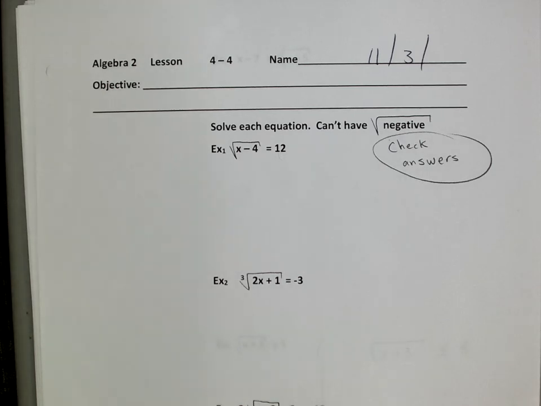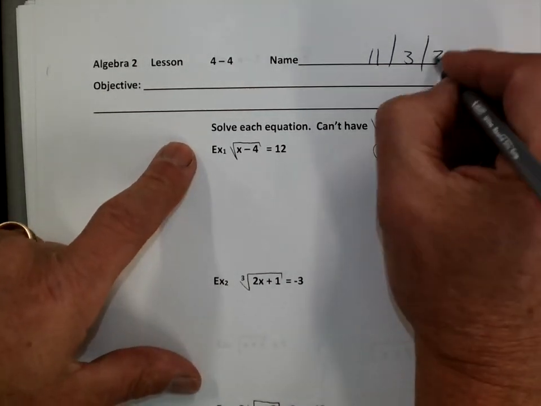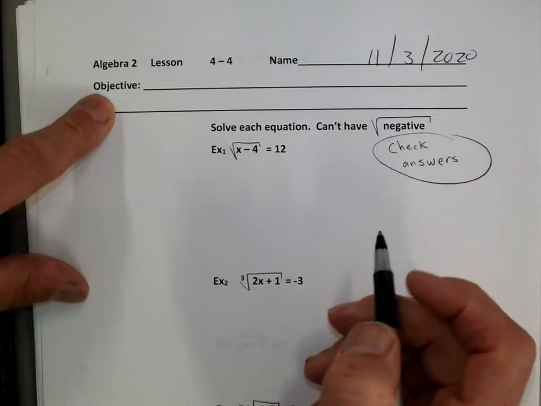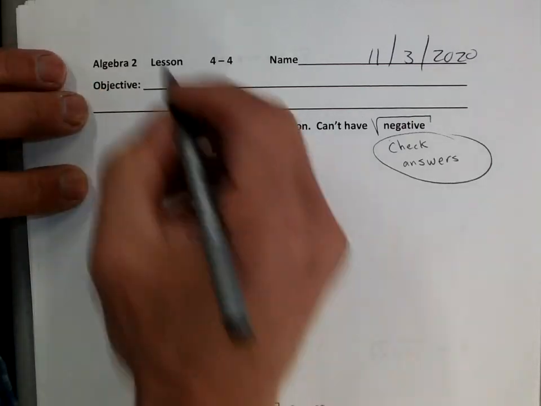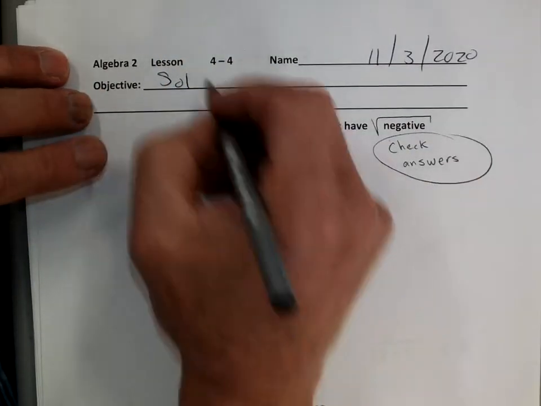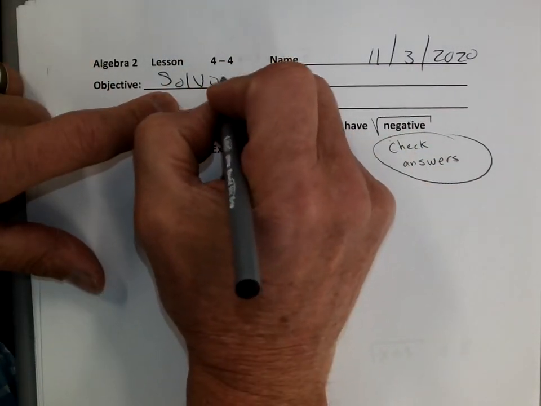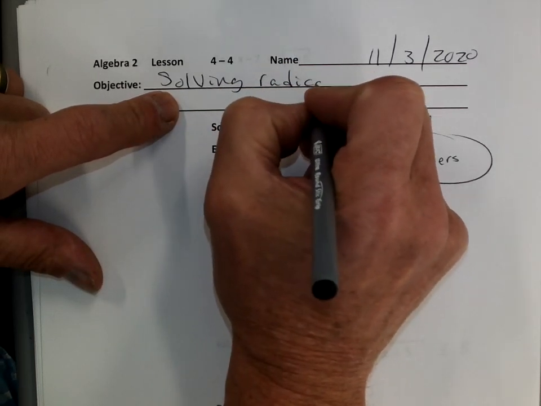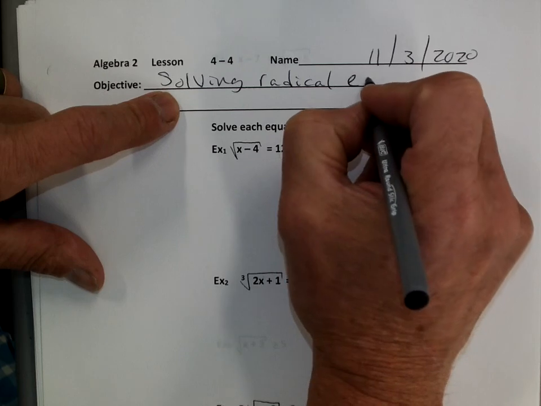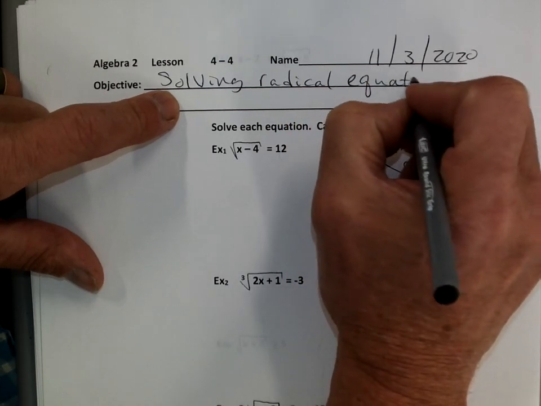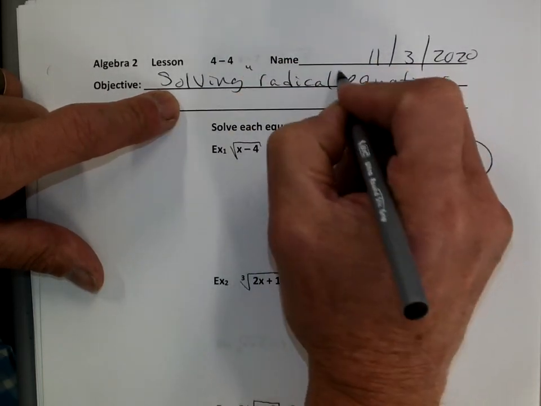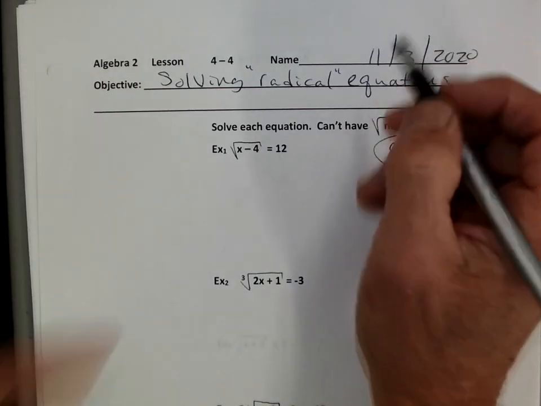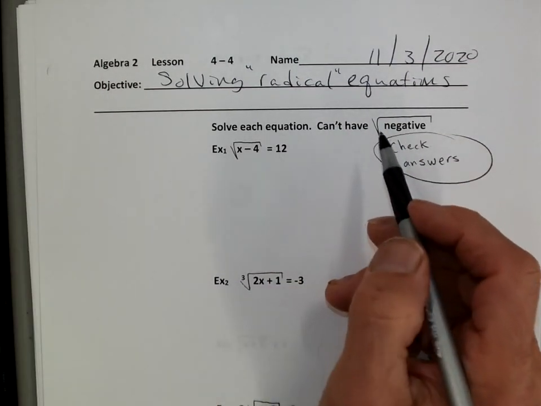Anyway, so today what I want to talk about is solving square root equations. So we're going to be solving, not necessarily square root, but the word radical equations. The word radical really means root, square root, cube root, whatever it happens to be, okay? So we're going to solve them.